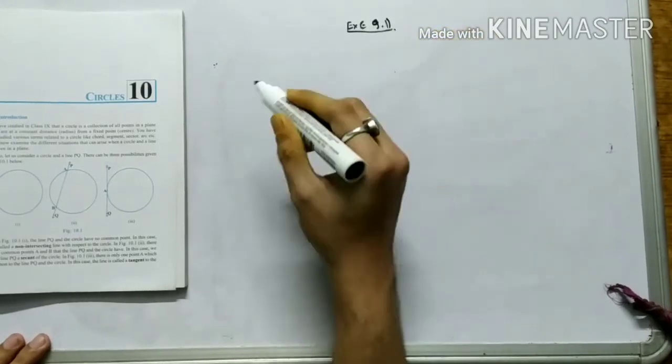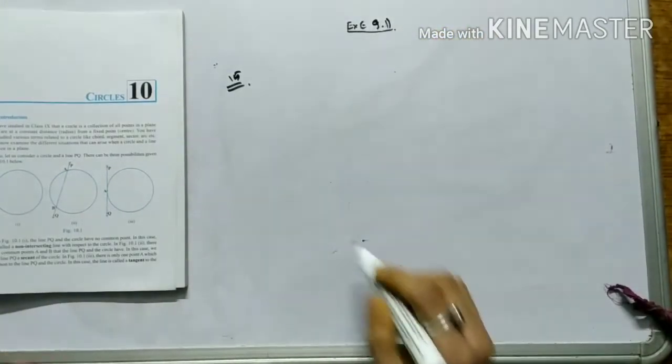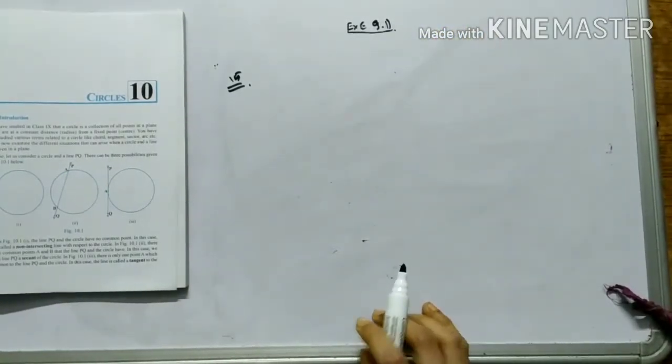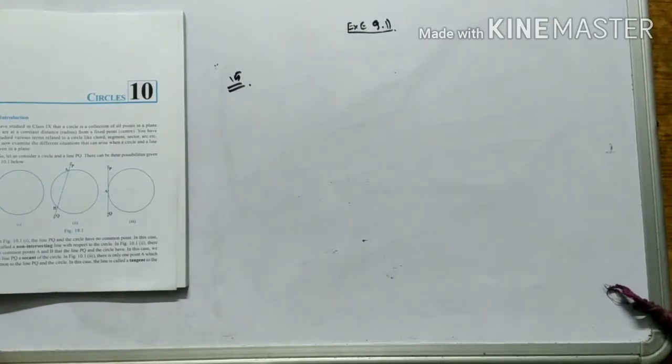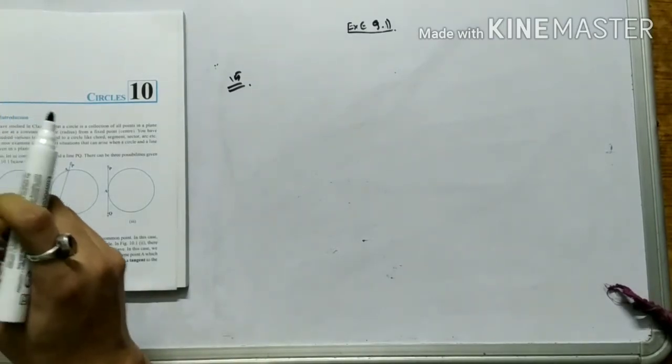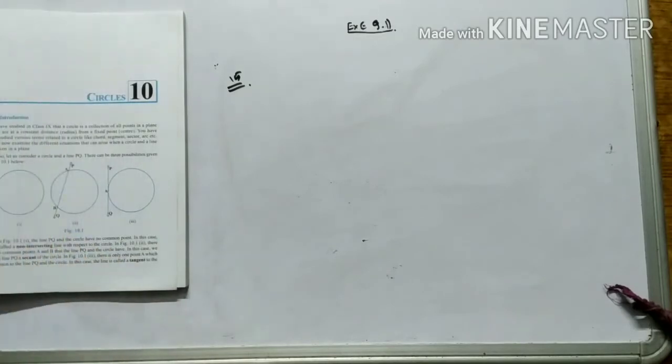Okay, so next it is question number 15. A straight highway leads to the foot of a tower.